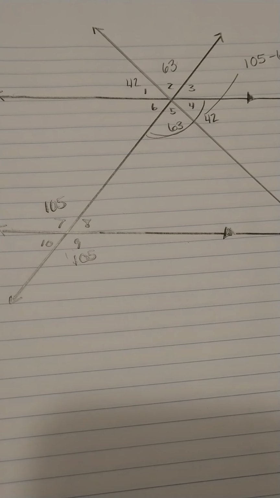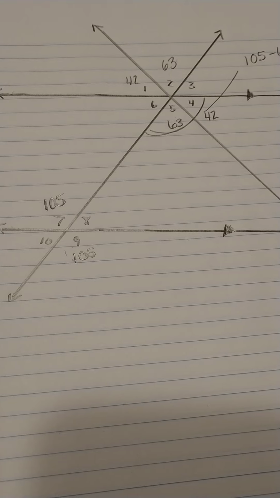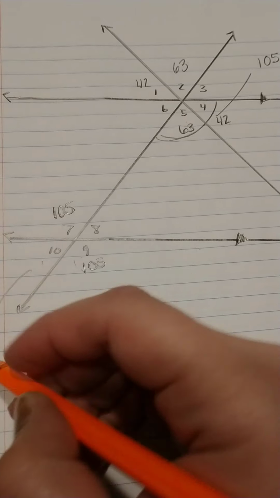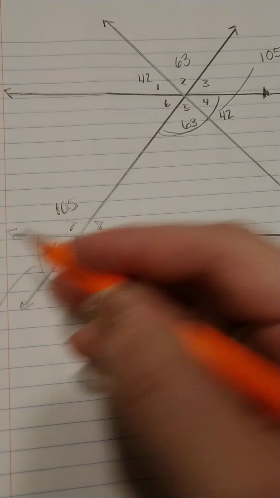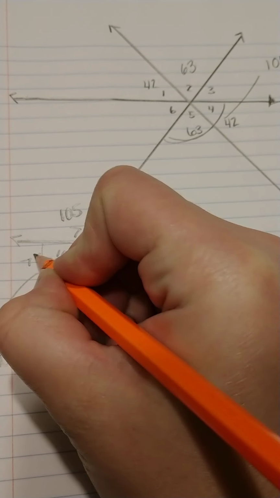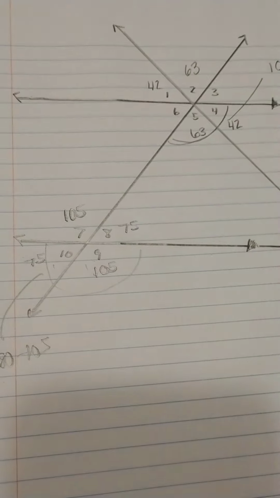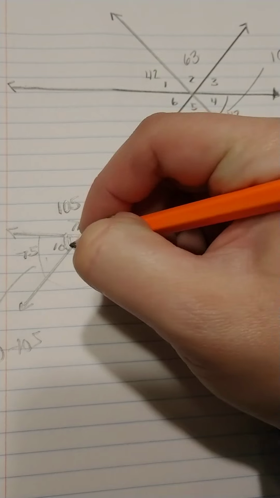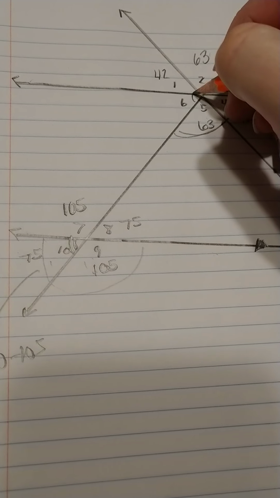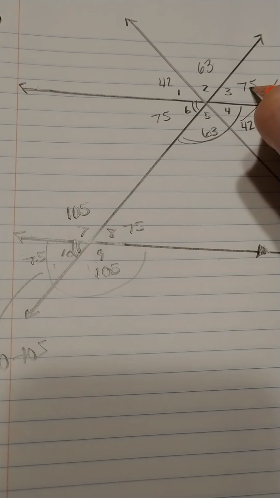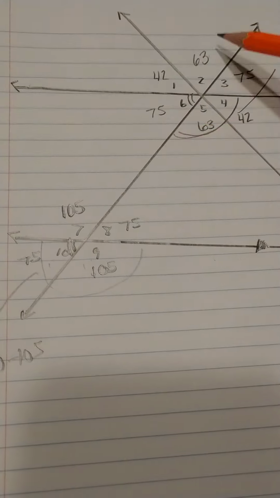And then, all right, we're going to hop back over here for a second. To find 10, well, everybody see the straight line there? 180 minus that 105 gives me that 10 is 75 degrees. If 10 is 75, then 8 is 75. Then I can take this angle, 2 loops there, and drag it up here because it's in the same spot as number 6. So 6 is 75 and 3 is 75. So that takes care of this cluster and this cluster, but now we still got to do this cluster.